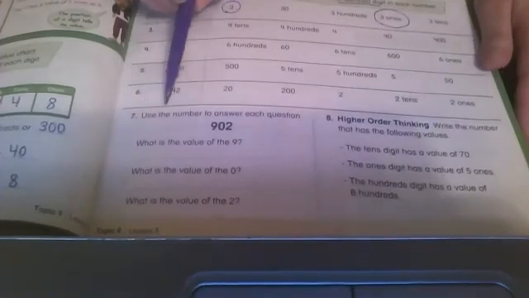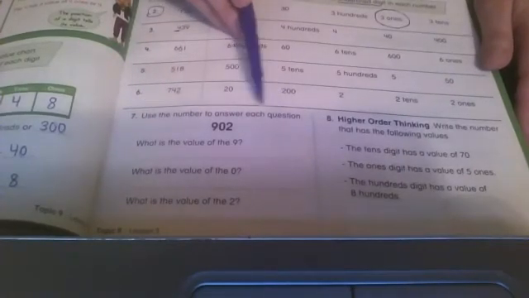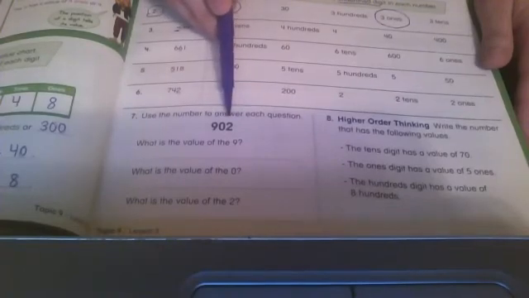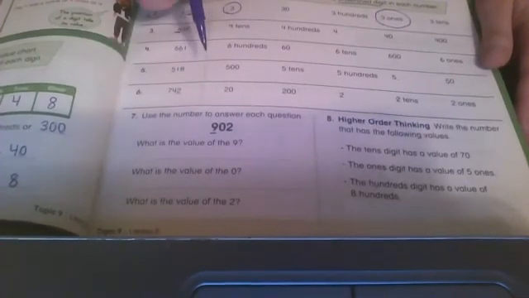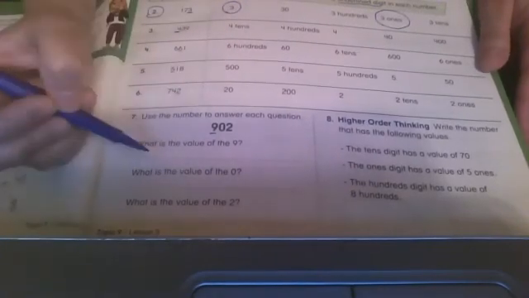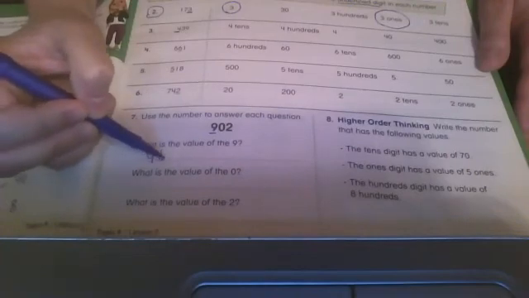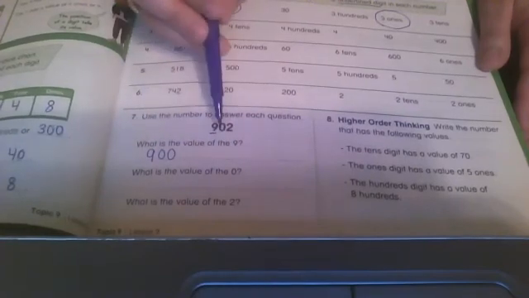Let's take a look at number 7 together. Use the number to answer each question. And here's the number, 902 is the number they give us. What is the value of the 9? Okay, notice where that 9 is. If I was building it with base 10 blocks, I would need 9 flats, right? So that 9 is worth 900. What is the value of the 0?